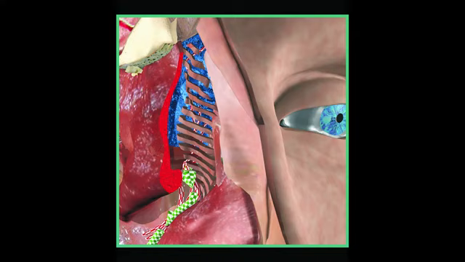The drainage crosses over the free edge of the uncinate bone and mixes with the drainage coming from the maxillary sinus. The final common path is over the surface of the inferior turbinate.